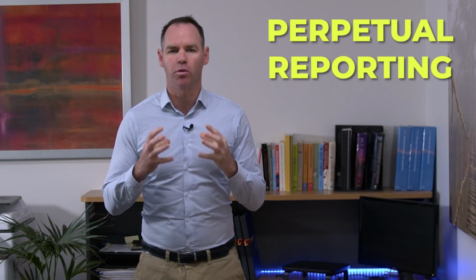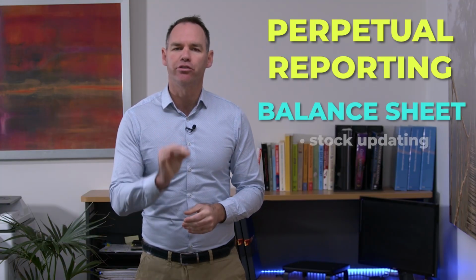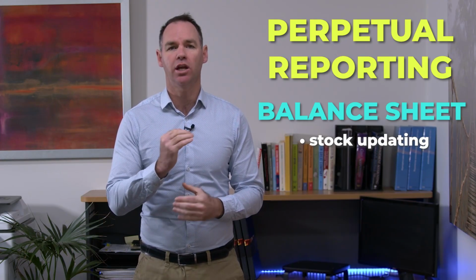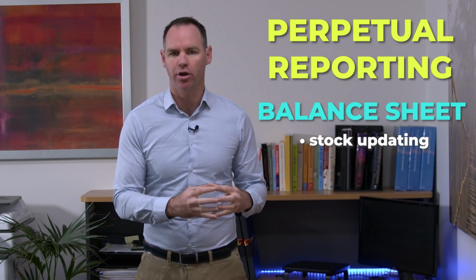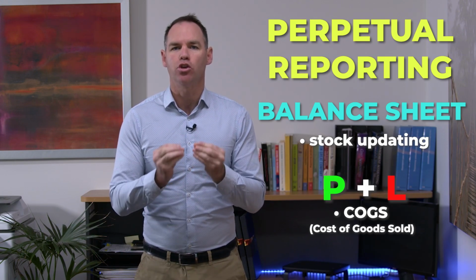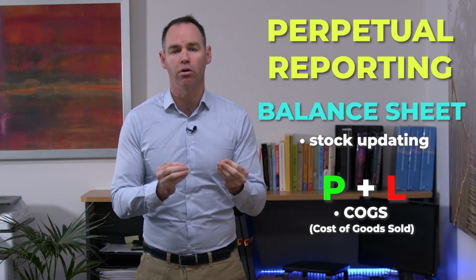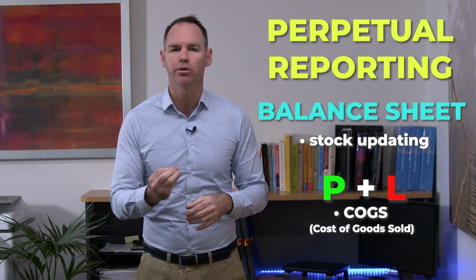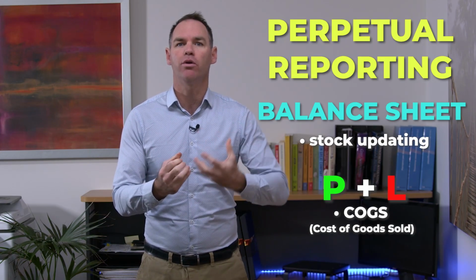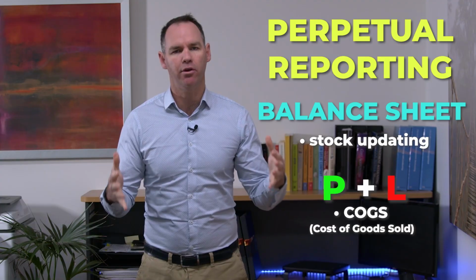Perpetual stock reporting. This is how it works on your financial reporting. Firstly, your balance sheet. Your stock on hand on your balance sheet will be constantly updating, as we just mentioned a moment ago. On your profit and loss, you will see your cost of goods sold, or your COGS as it's referred to, and this is the value of the goods that you have sold during that period of time.